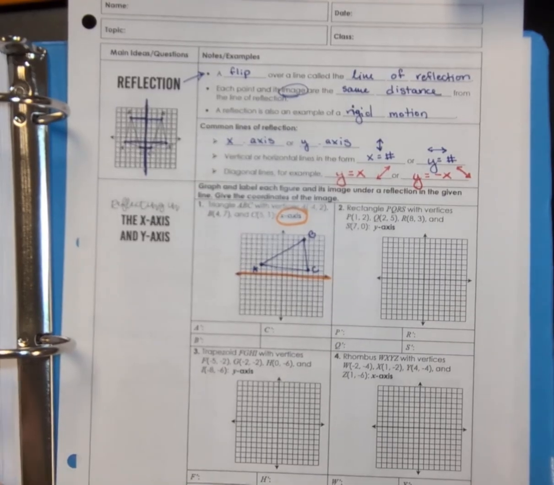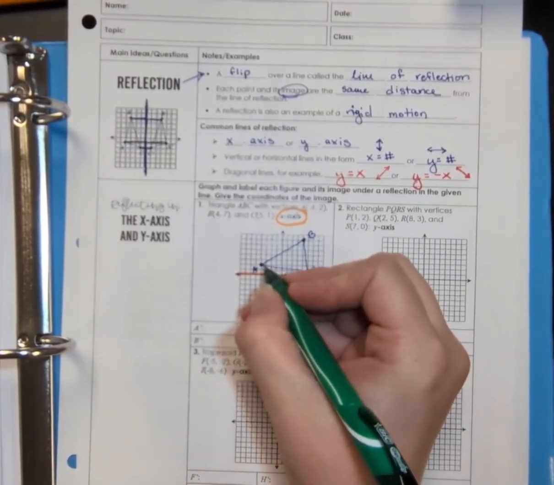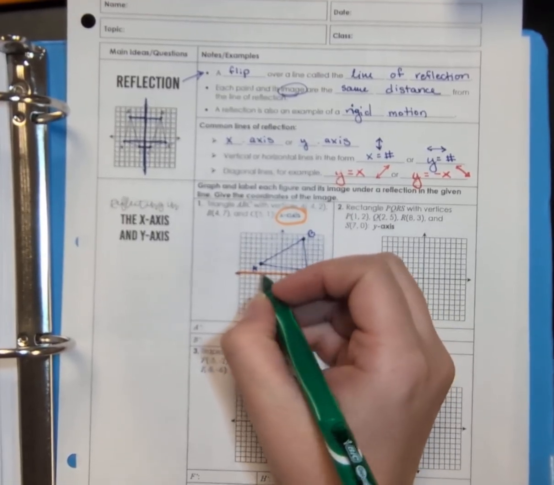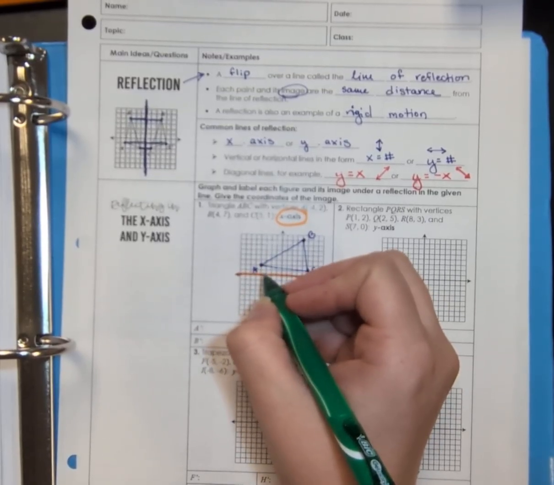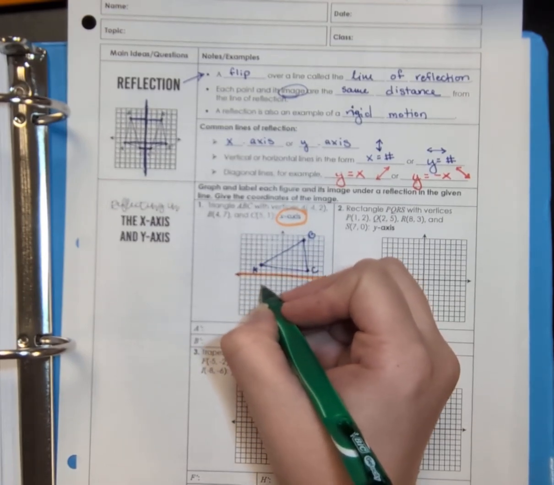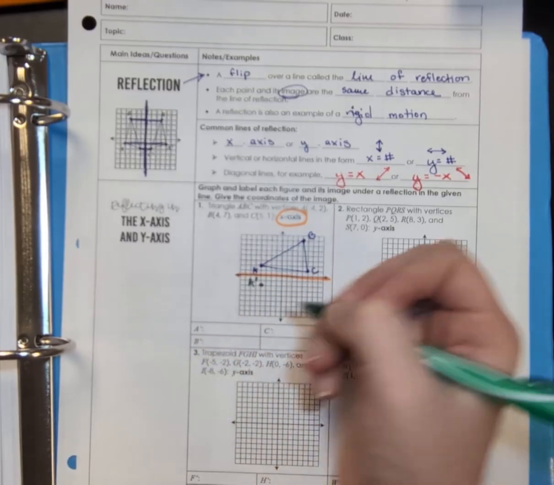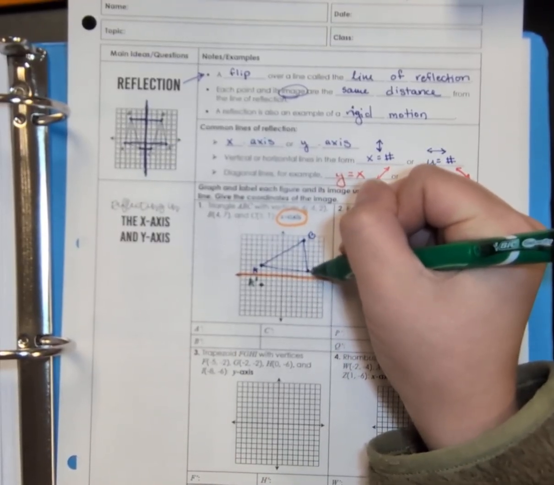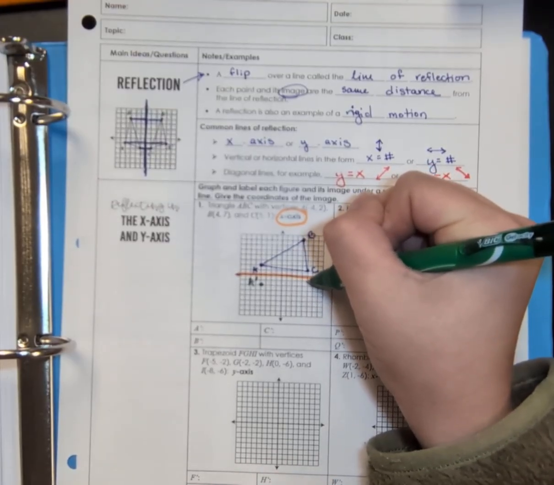Now, the easiest way to do it, just count. So again, from the x-axis, how far away is A? 2. It's 2 what? 2 up or 2 down? 2 up. So A is 2 up. So to reflect it, now you're gonna go 2 down. And that's gonna be A prime. So you're just gonna count. That's the easiest way to do these. So same for C. If C is how many up? 1. So now you're gonna go how many down? 1. There you go.